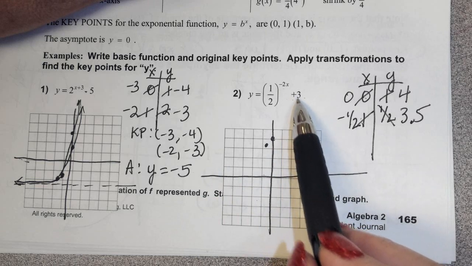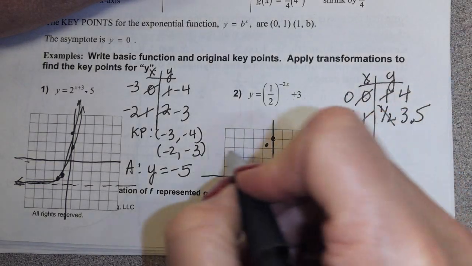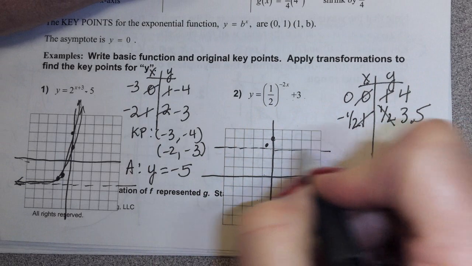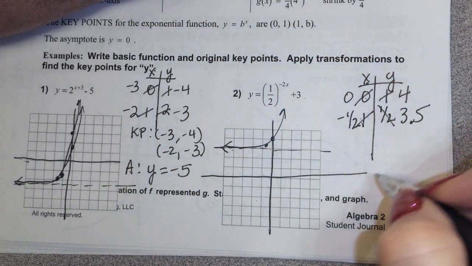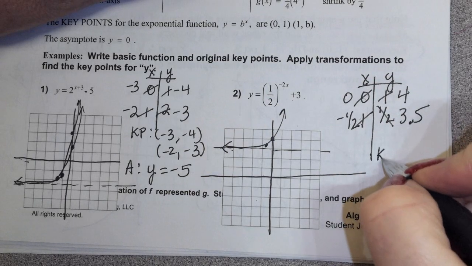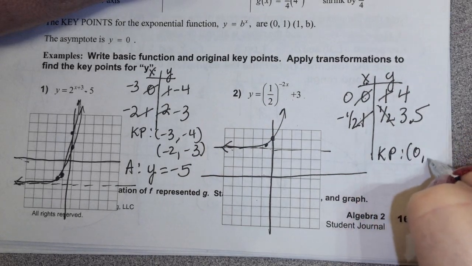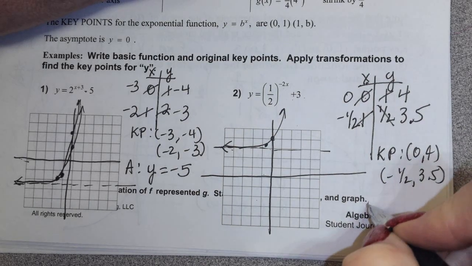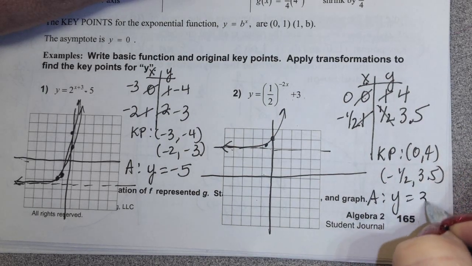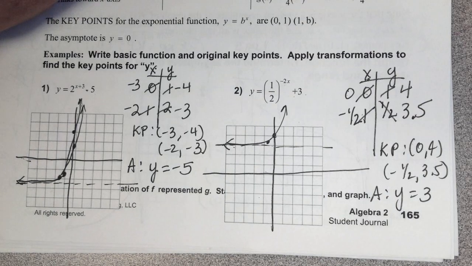We're also going to have it going up 3. That will change it, so it's going up 3. There's my new asymptote. So there's the way it looks. And so then my key points are right there, 0, 4, -1/2, 3.5. The asymptote is now at y equals 3. Okay?